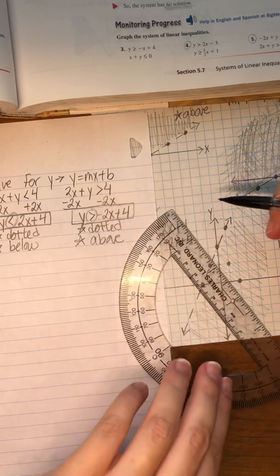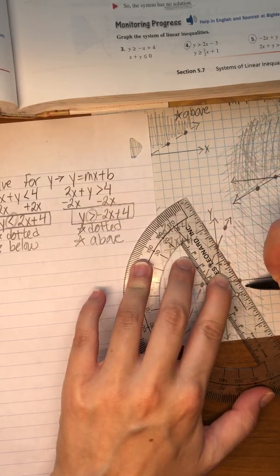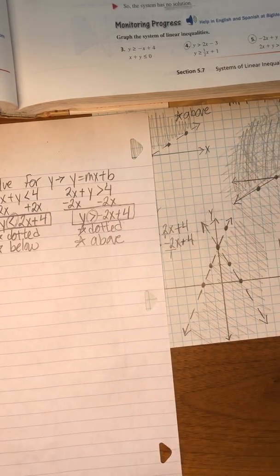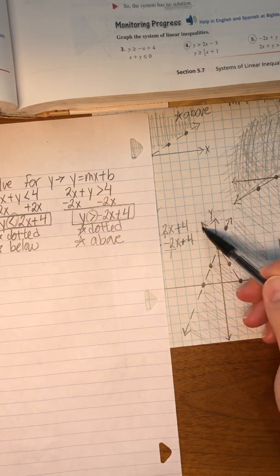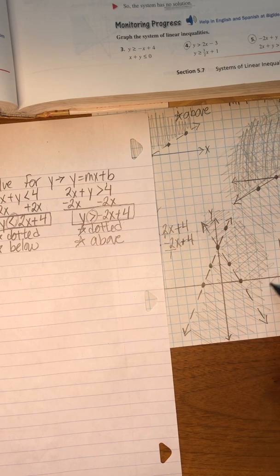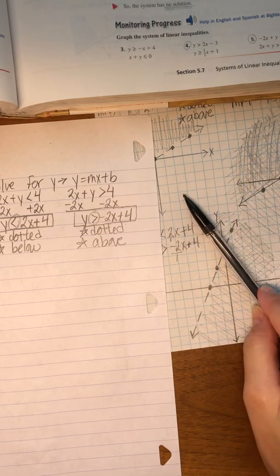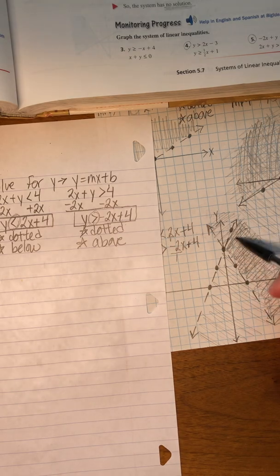Okay, let's draw our dotted line through these points. Again, we're using dashes with arrows on the ends. And we're gonna shade above this line going up this way. So it's all of this up here. So then we can see that the solution is in this V here. So it's below this dotted line and above this dotted line. So that's this V right over here. All of this is where our solutions would be.